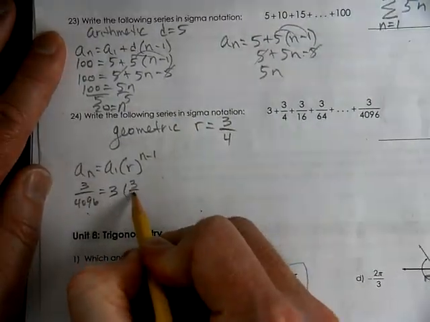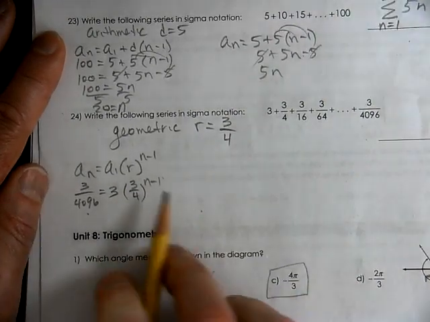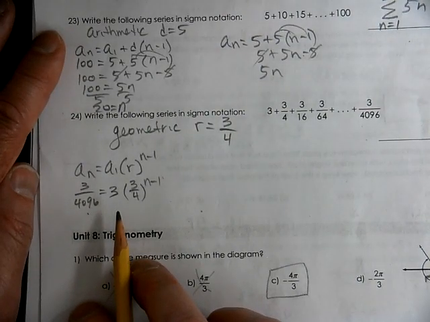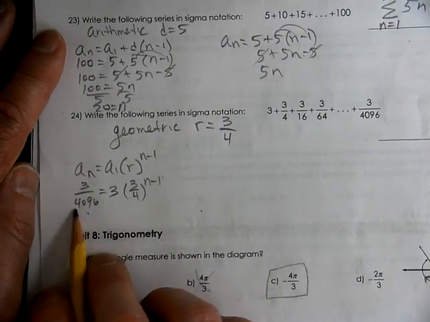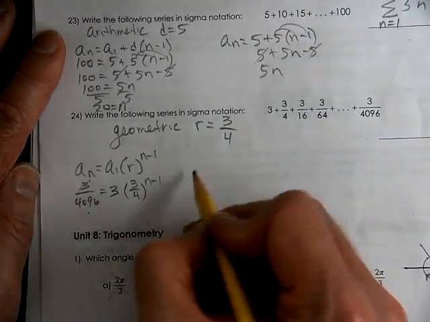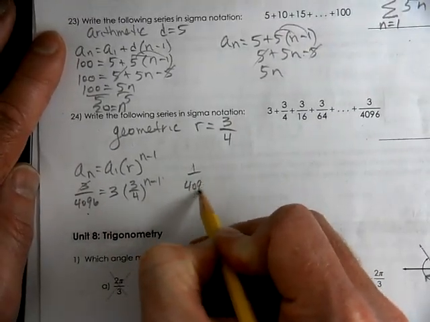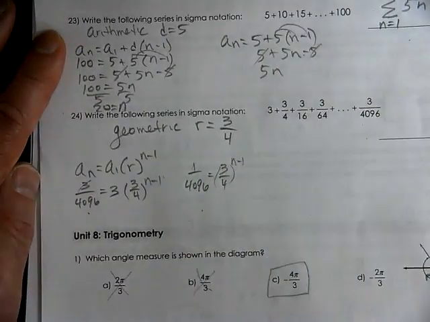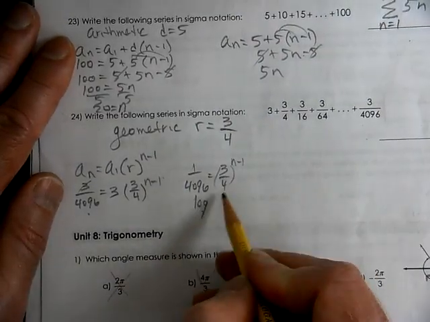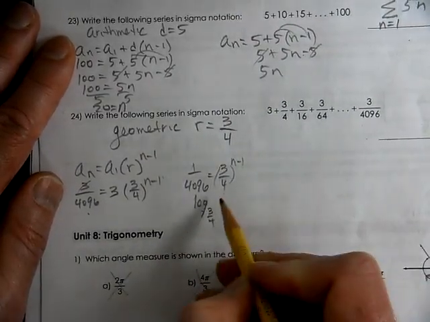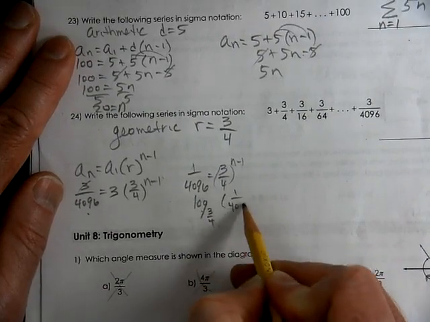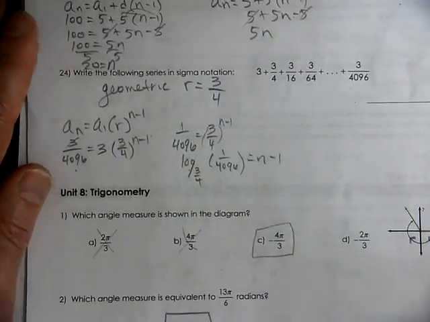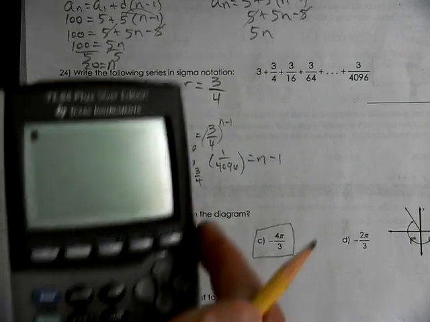Our value is 3/4. But you're solving for the exponent. You could use logarithms for this. So we're going to divide by 3, which is going to cancel the 3's out. So that's going to give us 1 over 4,096. Then you do a logarithm. Log base 3/4 of 1 over 4,096 equals n minus 1. Seems a little crazy to do it like this, but it works.